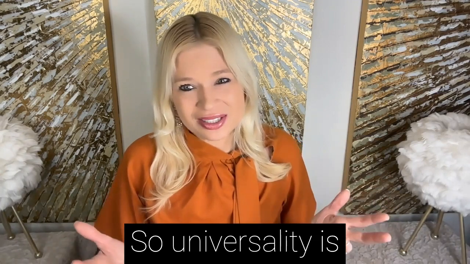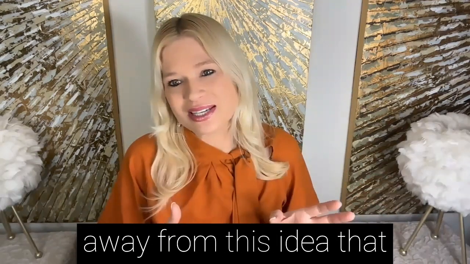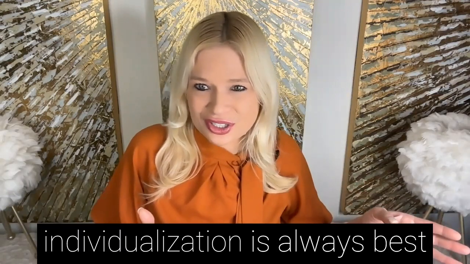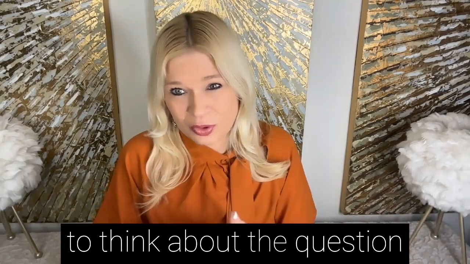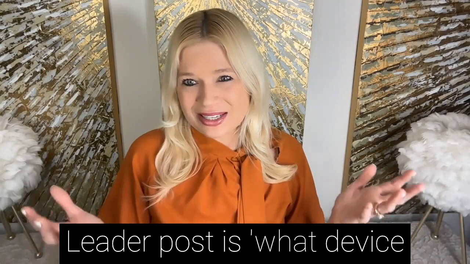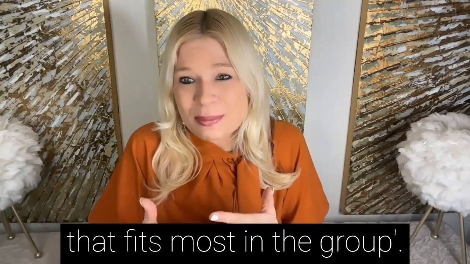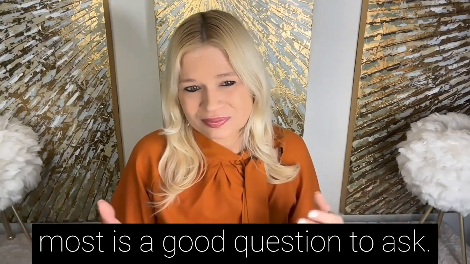So universality is really, really important. And we need to get away from this idea that individualization is always best. Because sometimes you have to think about the question that the ASHA Leader posed: what device fits most in the group? Thinking about what fits most is a good question to ask.